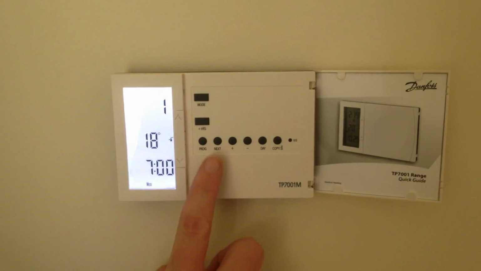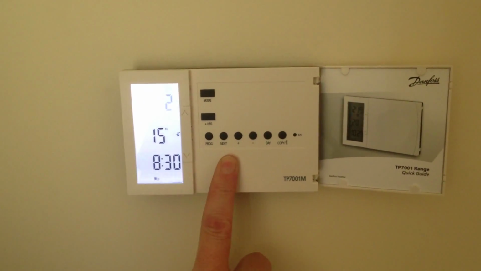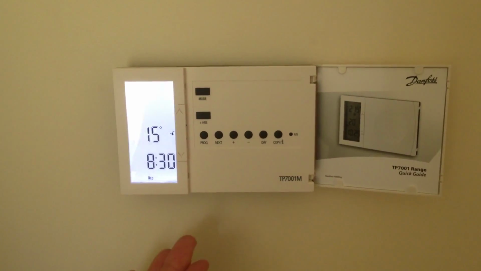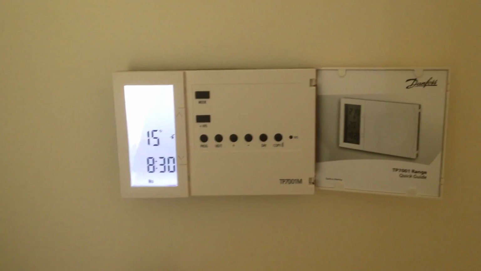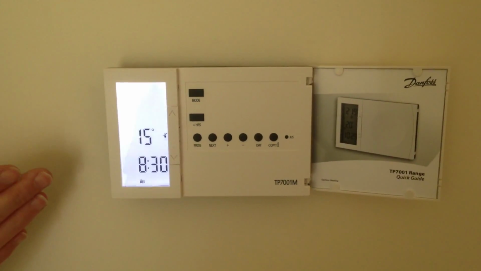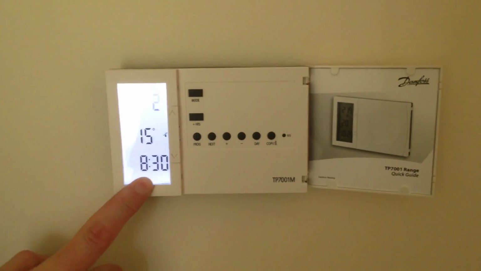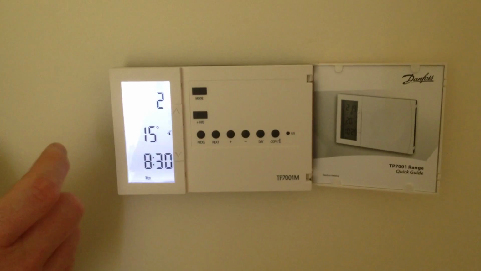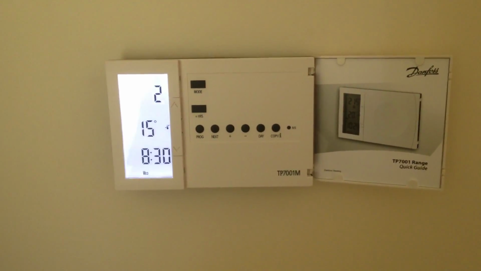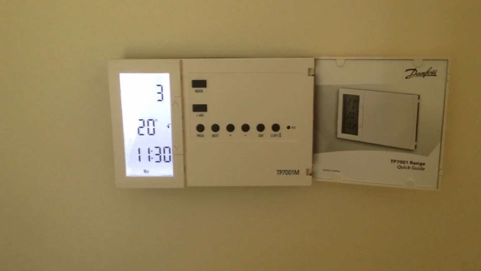When we're happy with that, we press the next button, and we now do the second event of the day. And this typically is when you're leaving the house or going out to work. So by default it's set at 8:30 a.m. and 15 degrees. So we've gone from a comfortable temperature of 18 degrees at 7:30, I think it was, and we're going to maintain that 18 degrees until 8:30, and then allow the building to fall no lower than 15 degrees. Then we might have a lunchtime setting.